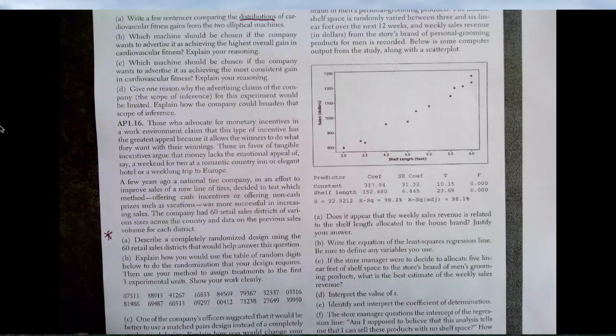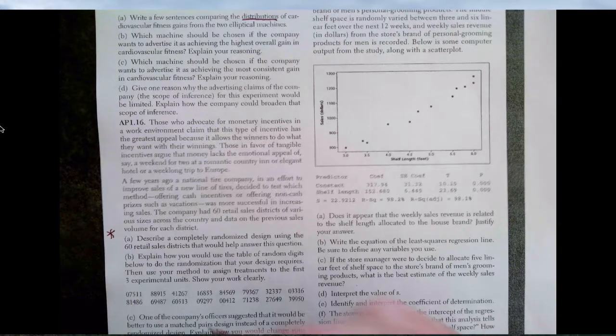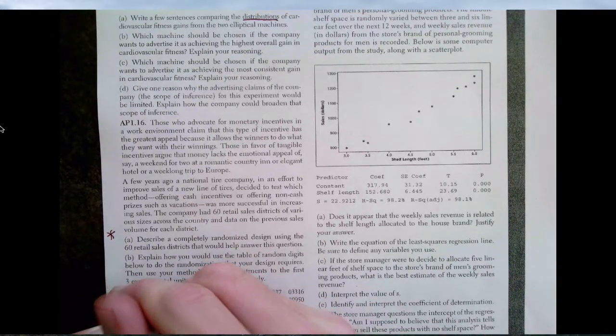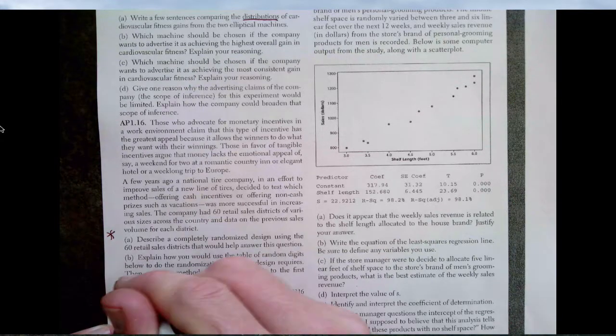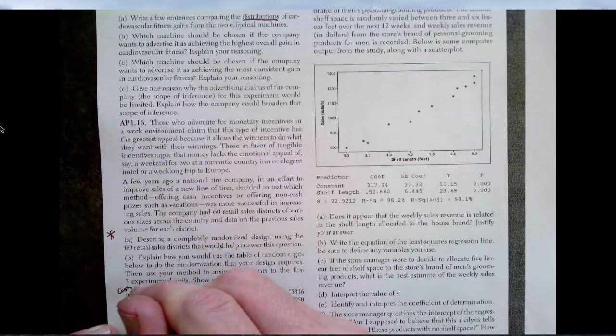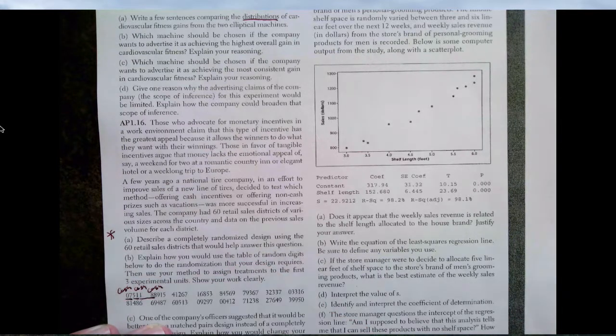The first 30 numbers drawn without repeat would be given the cash. So we would say that number 7 is cash, number 51 is cash, number 18 is cash, and so on.